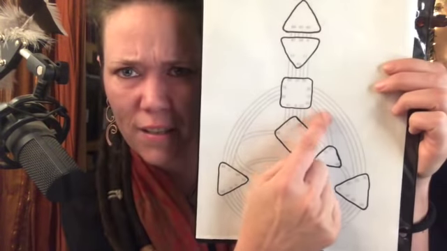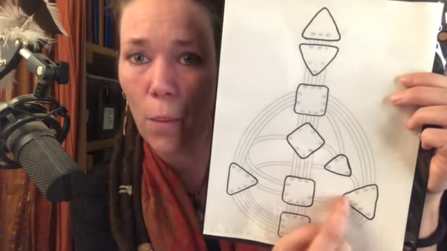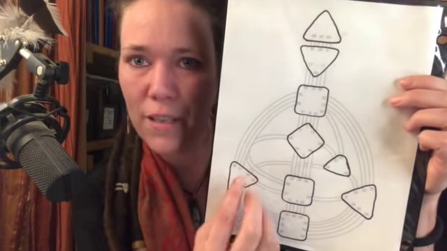Okay, so that's the end of the centers as an overview. Now I want to talk for a moment about what it means to be defined or undefined in a particular center. Okay, so back to that analogy where all of those gates and channels move between all of the different centers, all of these different lines that move through, right? In that analogy, these are all pipes that connect to these different centers, okay?